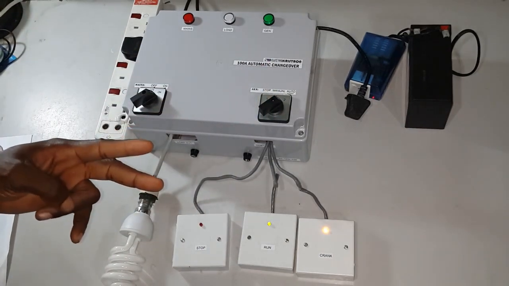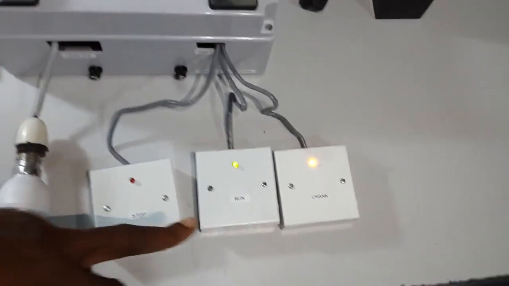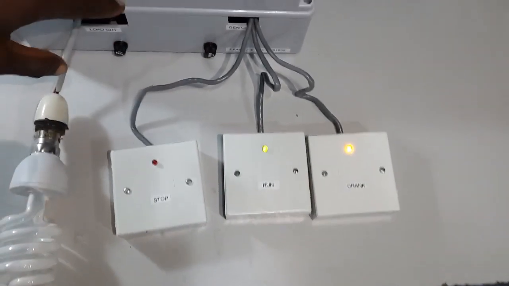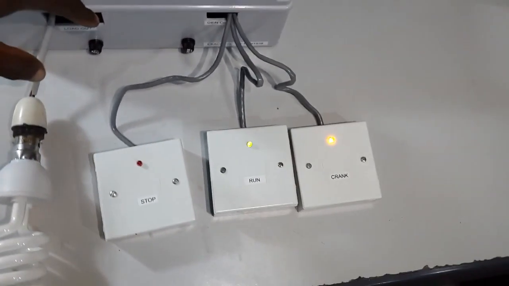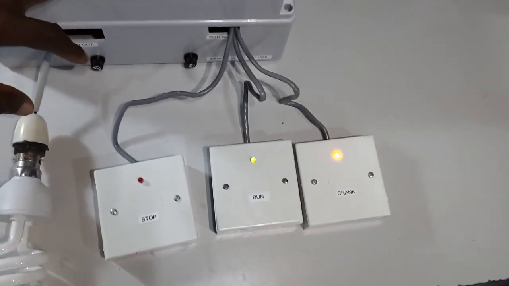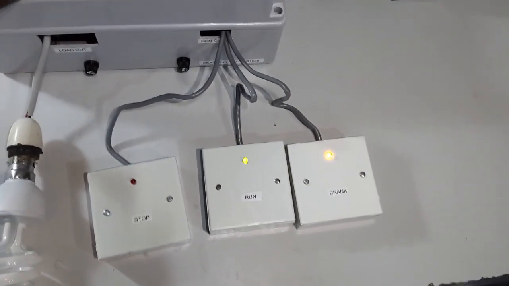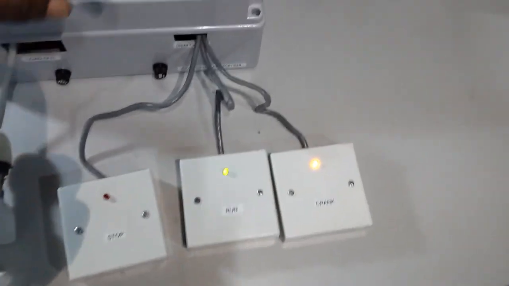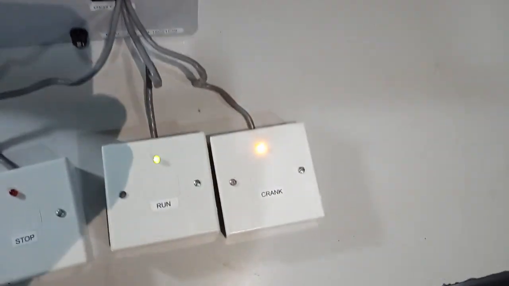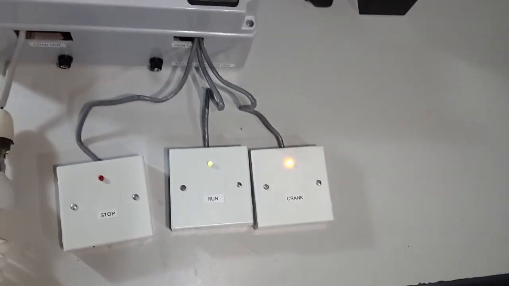The start commands in this case are two: one is crank, one is run. But not all generators take the two commands at the same time. Some actually take only one. Before we go into what type of generator will take one and what type will take the two, I'm going to connect the generator supply again for us to see what happens with the crank and run indicators.